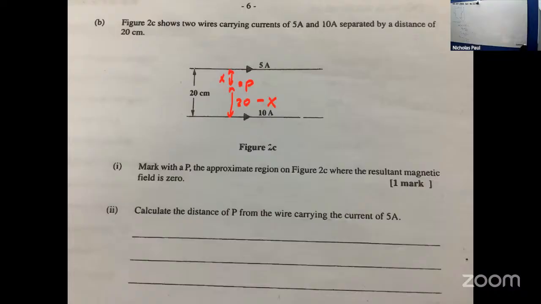So what will be equal at those points earlier? B1 will be equal to B2 at that point, because they want where the magnetic field is 0. So at that point, B1 and B2 are equal. See if we can find B1, see if we can find B2, things will cancel off and work it out fast.